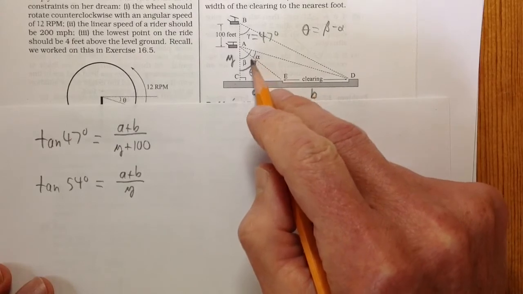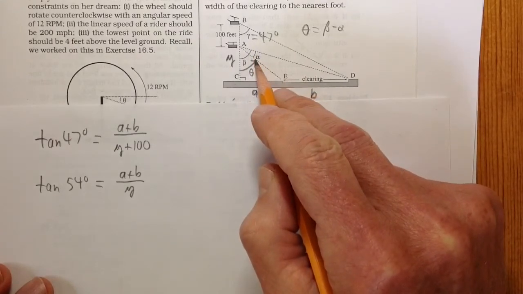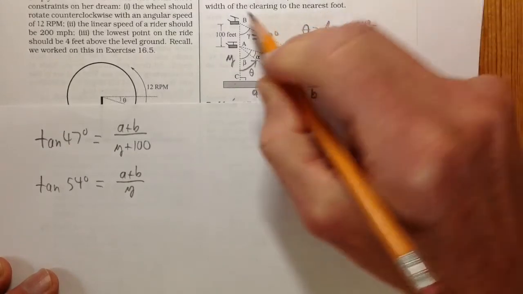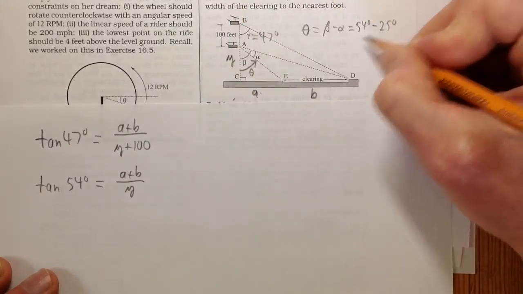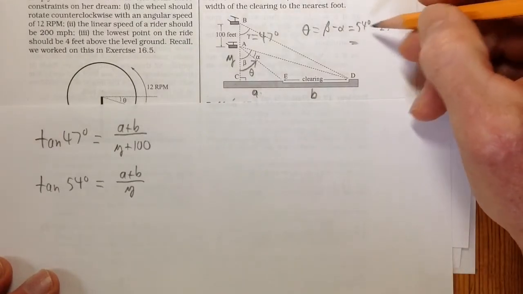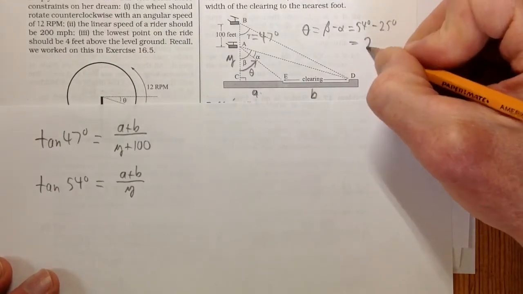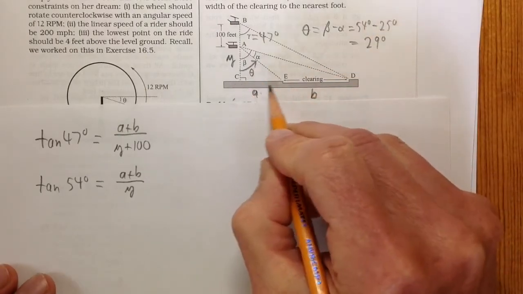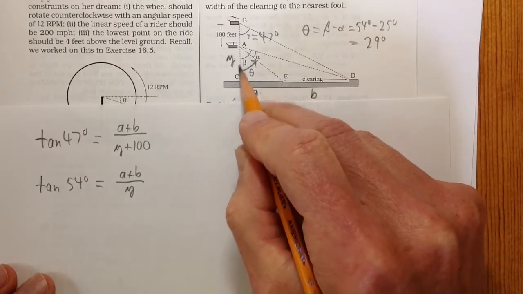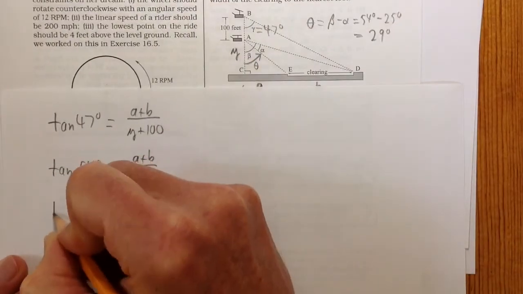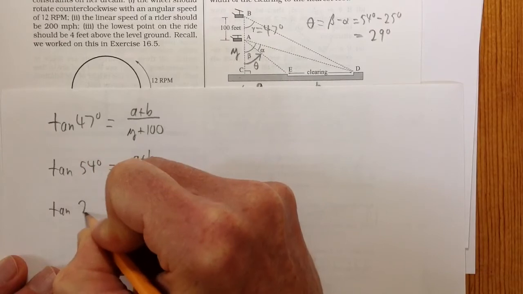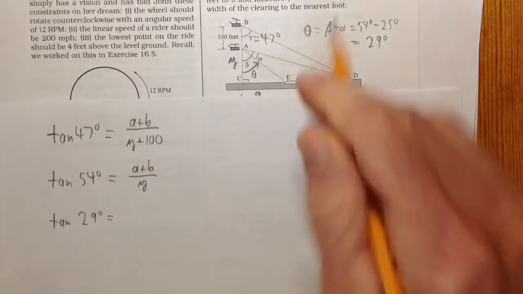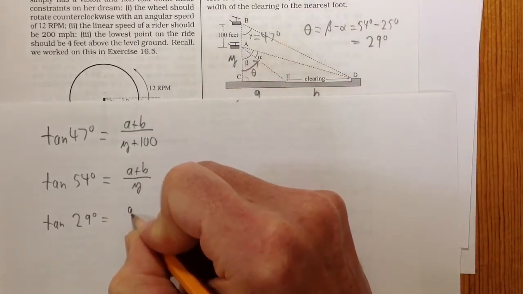Since we know alpha, we know that this one here is the big one minus the small one, beta minus alpha. Beta is 54 degrees. Alpha, they told us, is 25 degrees. 54 minus 25, let's see, if it's 55, it'd be 30, so 29. So theta here is 29 degrees. Its opposite is A, and its adjacent is Y. So finally we have tangent of 29 degrees is equal to opposite A over Y.